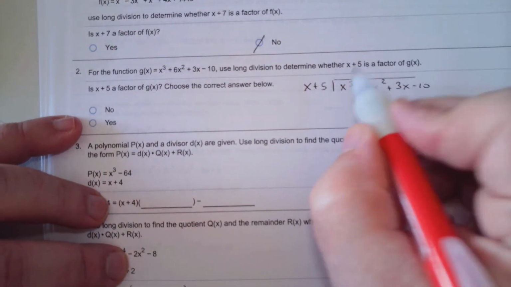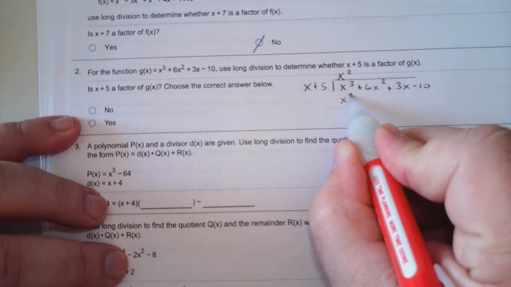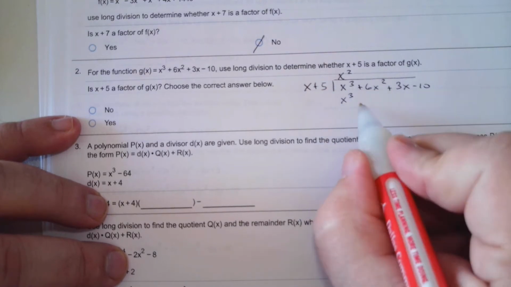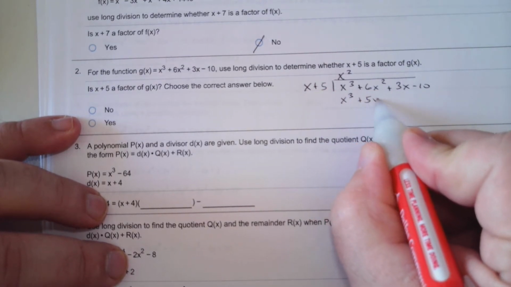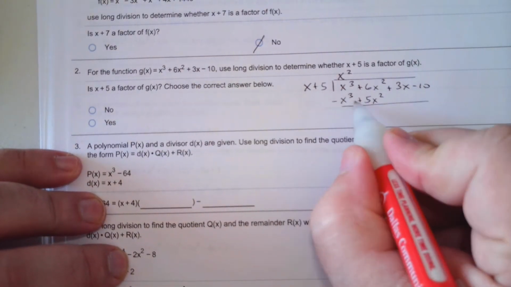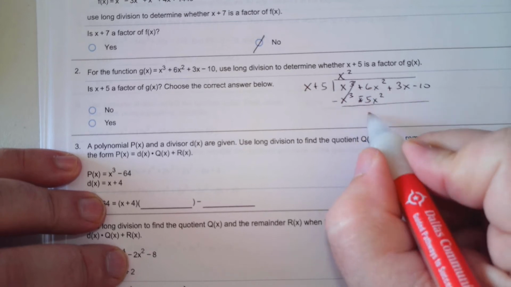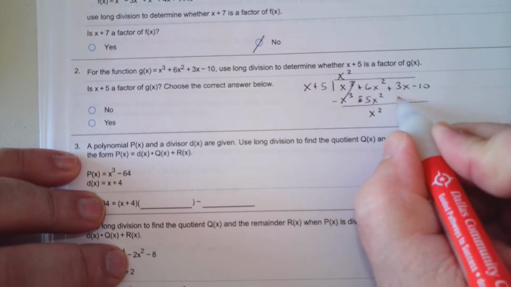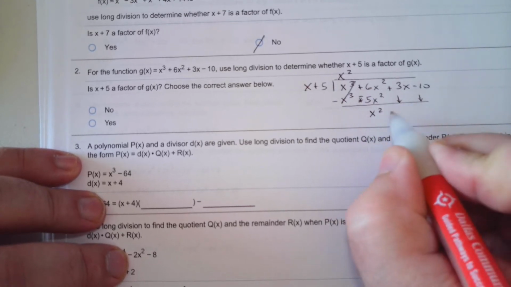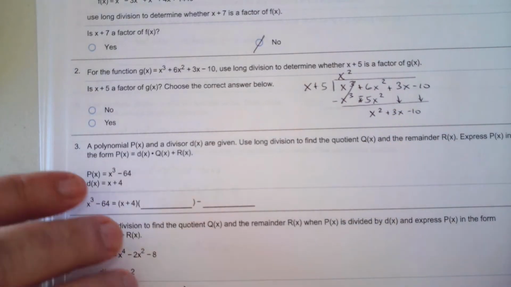So x times x squared gives me x cubed. X squared times 5 is 5x squared. Change the signs and add. Those cancel. 6 minus 5 is 1, so it's x squared. Bring down everything else: plus 3x minus 10.